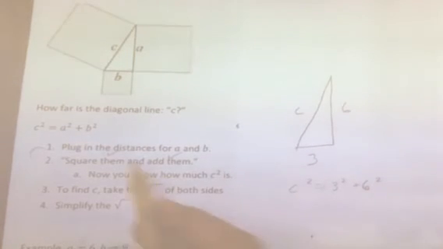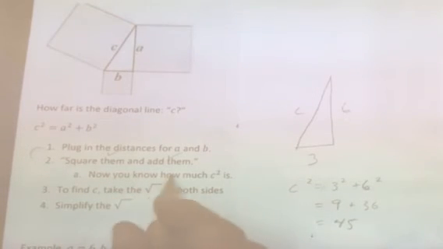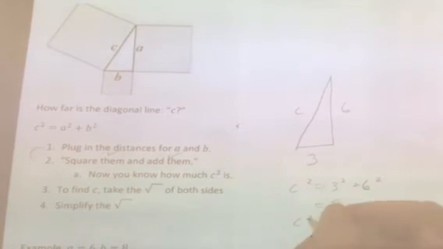So what did we just do? We just plugged in the distances for a and b here. Now square them and add them. So c squared equals 9 plus 36 equals 45. Now you know how much c squared is. So now, to figure out what c is, we take the square root of both sides. So again, this is the square root of c times c, so that is c.